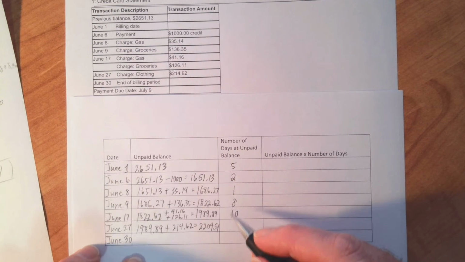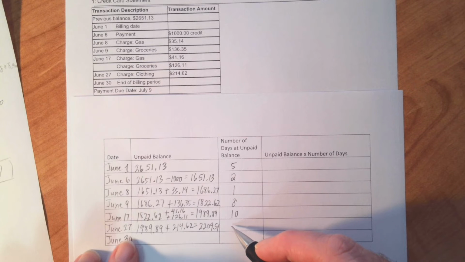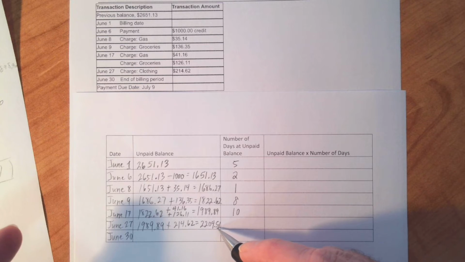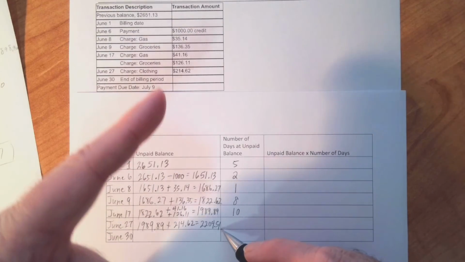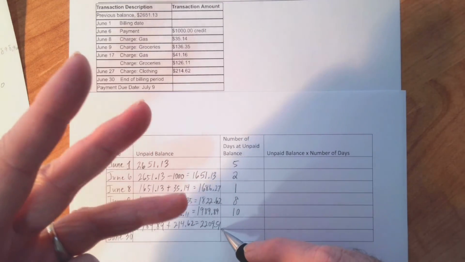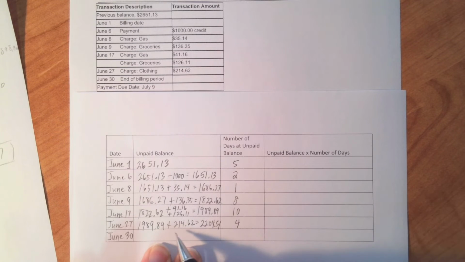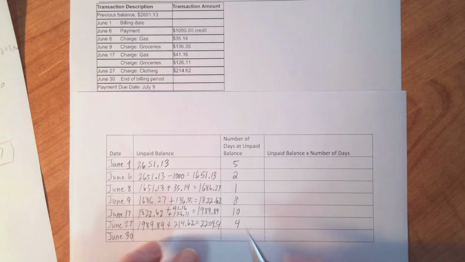If you subtract 30 minus 27 and put 3, that would actually be wrong, because your balance is 2204.51 on the 27th, the 28th, the 29th, and the 30th. So there are 4 days. That only happens with this last balance.